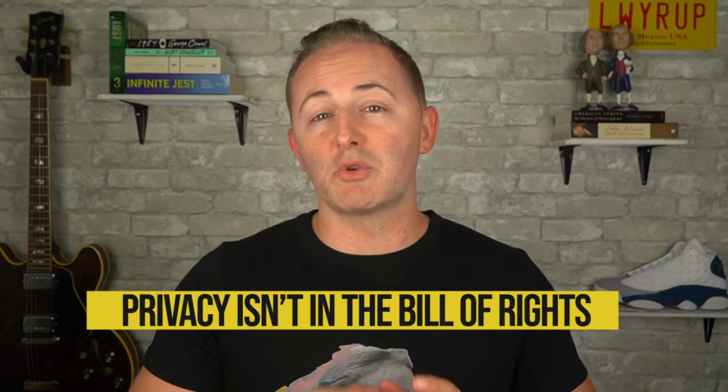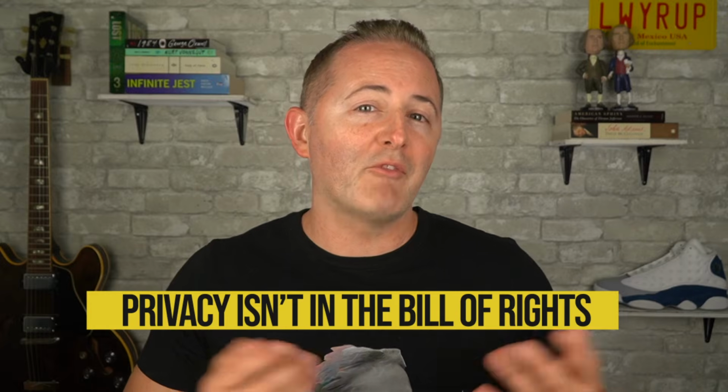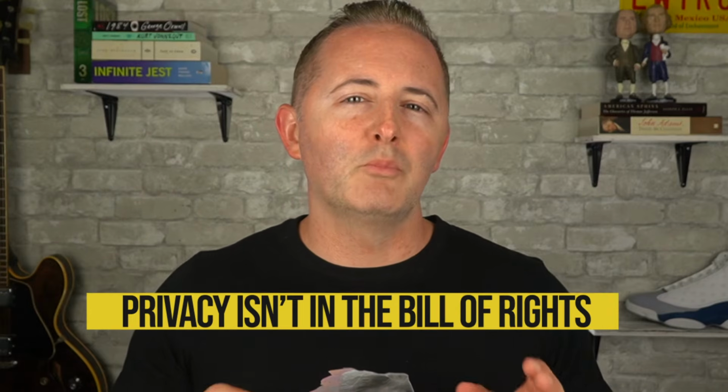So, nothing in the Bill of Rights specifically guarantees a right of privacy, and yet the Supreme Court says that we do in fact have such a right. How can that be? Well, most commonly there are actually two ways to discover a right to privacy in the Constitution. One way is really simple. It's in the Ninth Amendment.